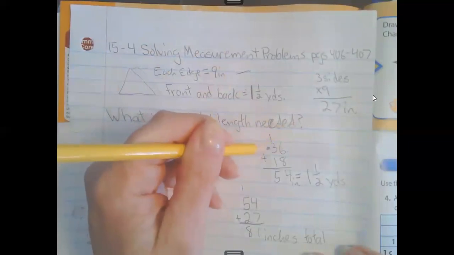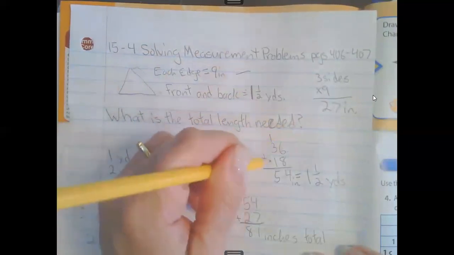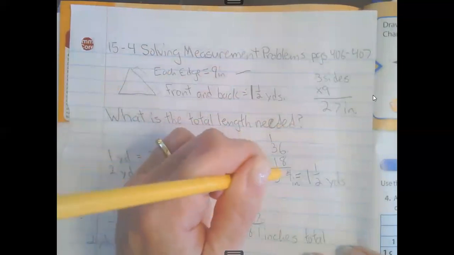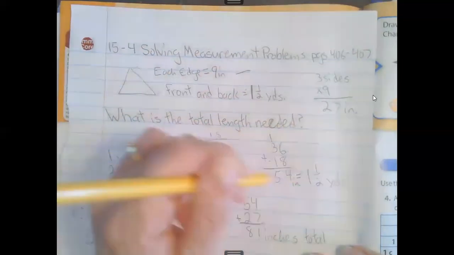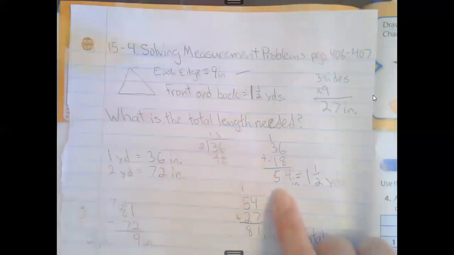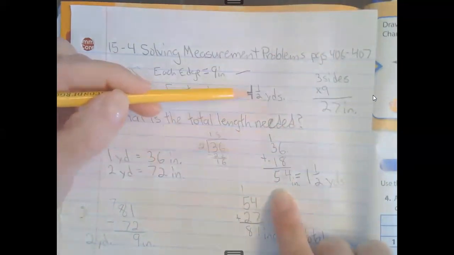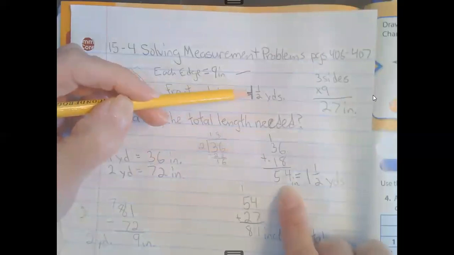So I now have 36 plus the 18, which equals 54 inches, or my 1 1/2 yards. I knew how many inches 1 yard was, and I knew how much 2 yards was, but I needed to find what was in between in order to convert this from yards to inches.